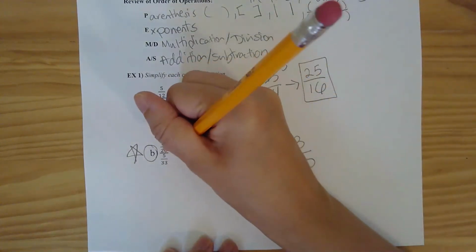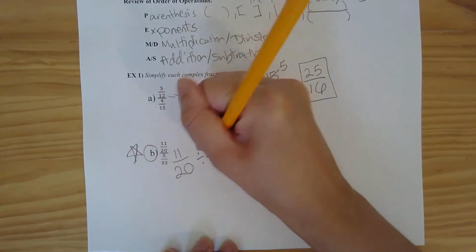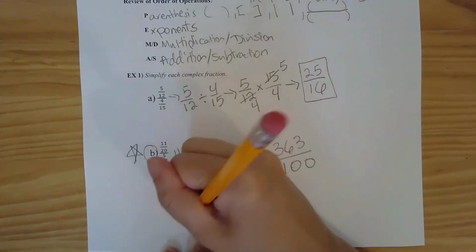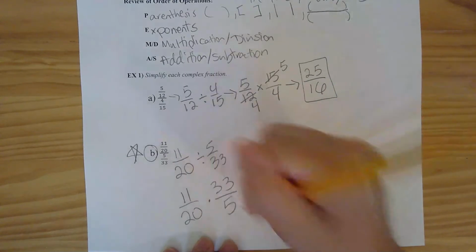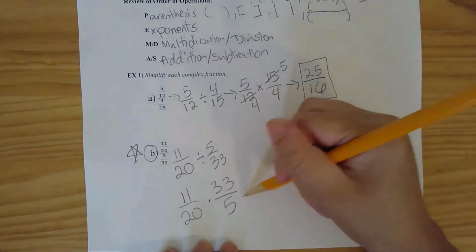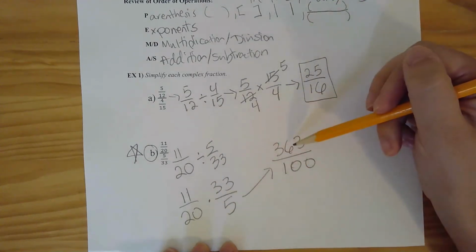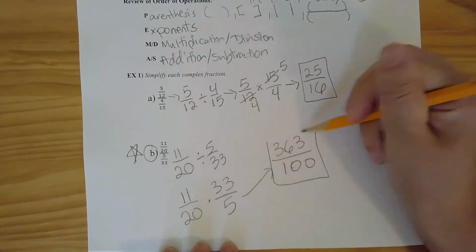So what this looks like is 11 over 20 divided by 5 over 33, which would be the same thing as 11 over 20 times the reciprocal, which would be 33 over 5. Nothing simplifies, so you'll multiply straight across. 11 times 33 is 363. 20 times 5 is 100.